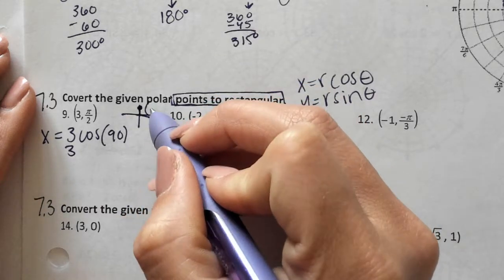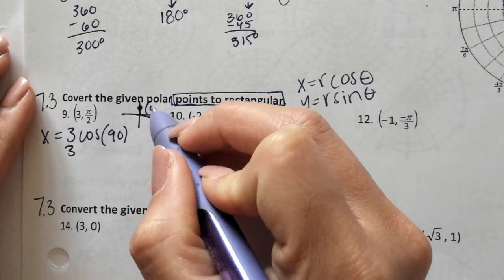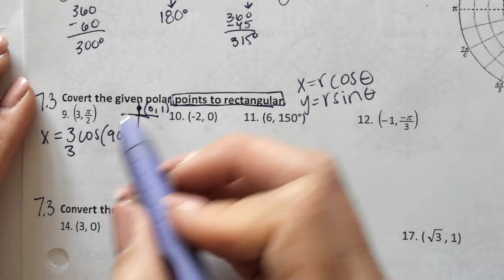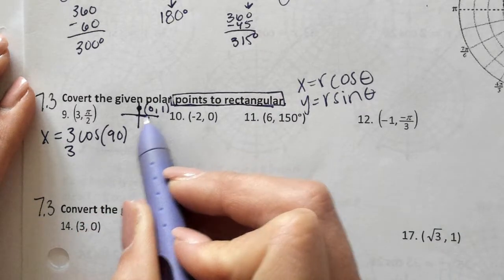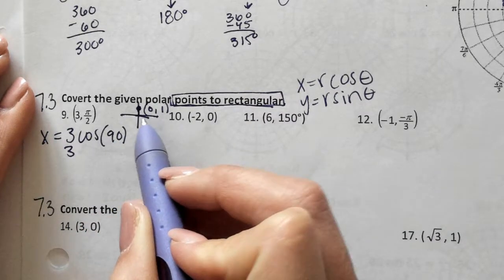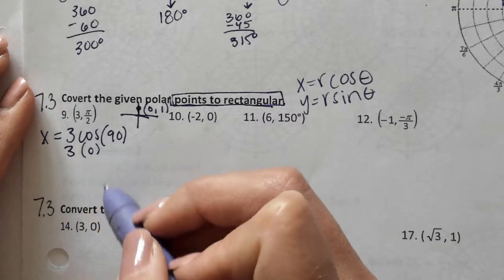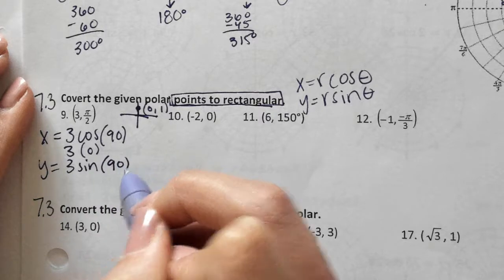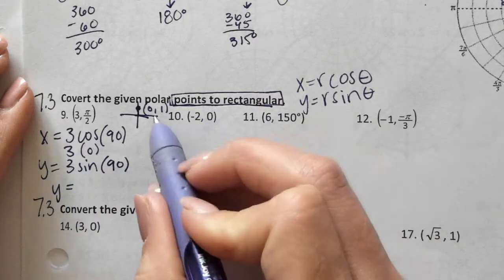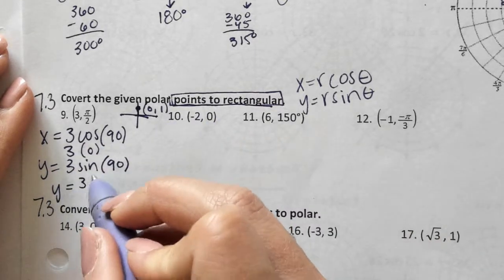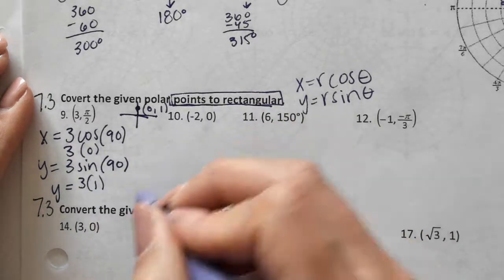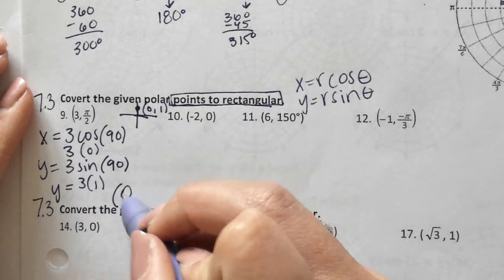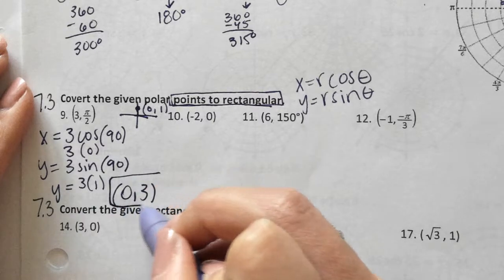So what is our x and y coordinates here for this point? Good. So cosine is our x value. So cosine of 90 degrees is what? So it'd be 3 times 0. Y is 3 sine of 90. Sine of 90 is going to be what? 1. So 3 times 1. So our rectangular coordinates are going to be 0, 3. Very good.